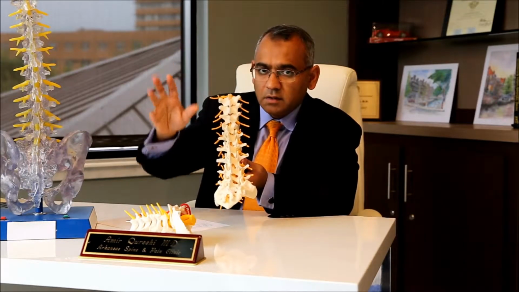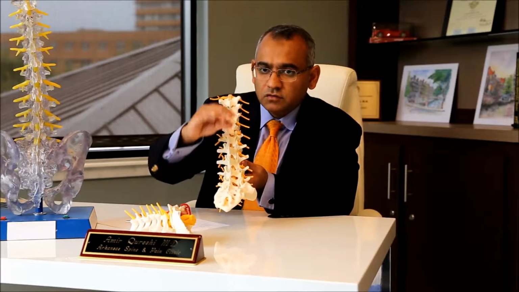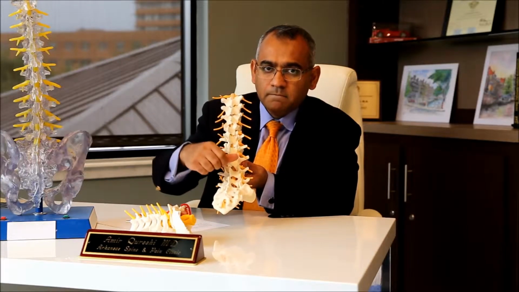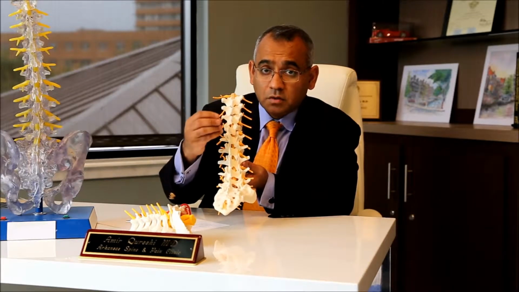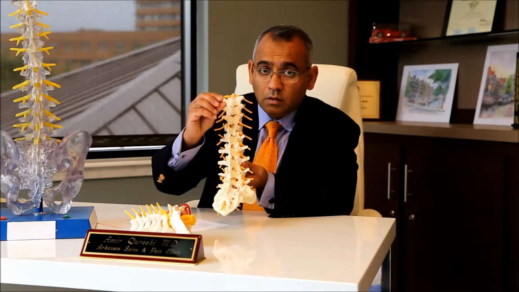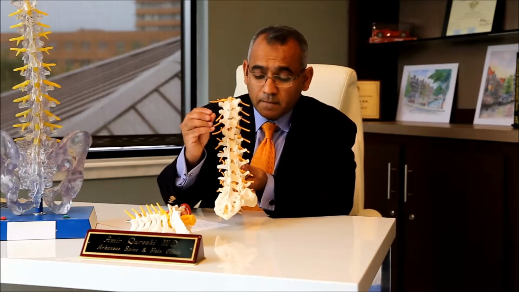Again, these are all done under x-ray guidance. So we're putting the dye, we're making sure where the medicines to be delivered, and majority of them are done under sedation, very low conscious sedation.